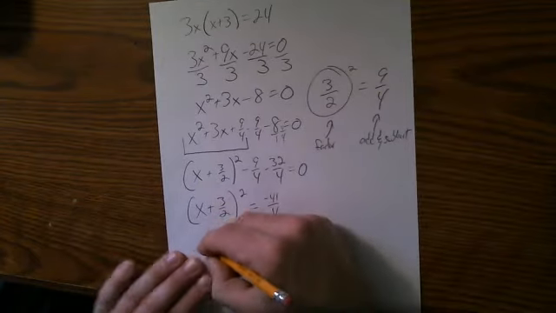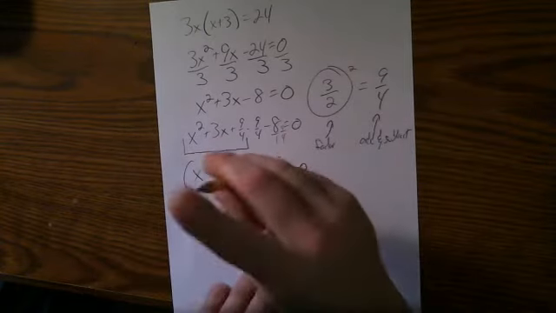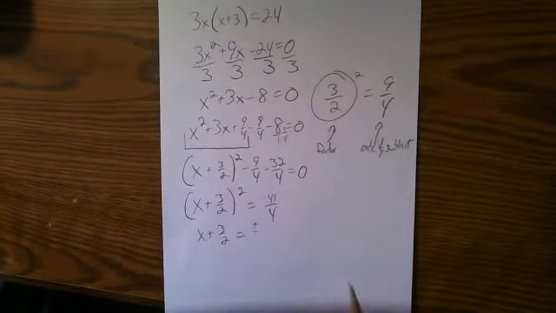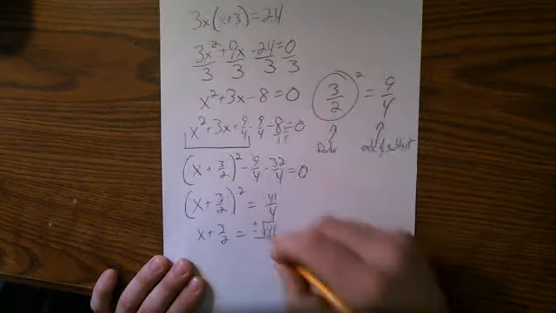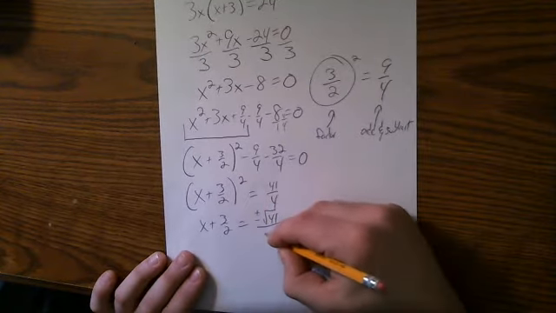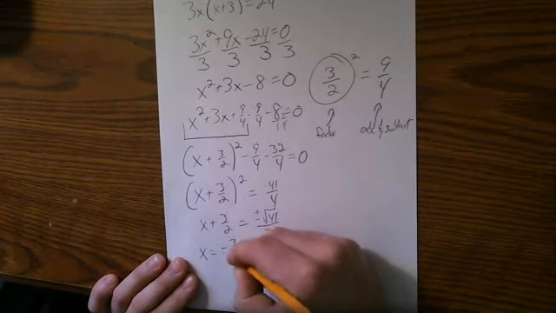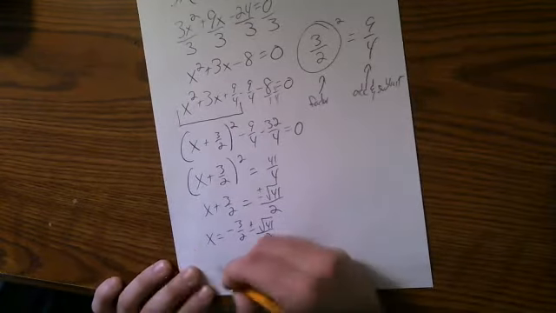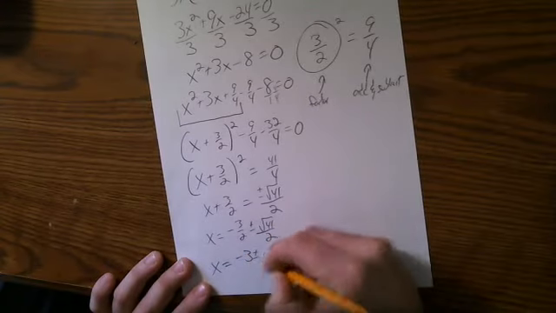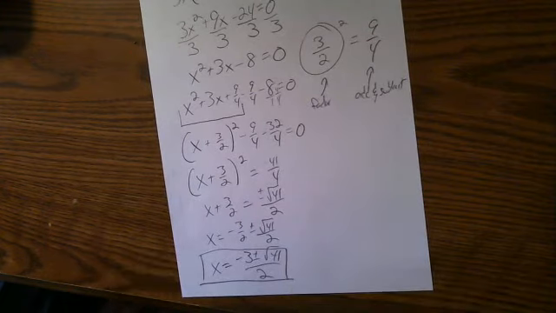And now we'll take the square root of both sides. Positive, negative. Well, there was negative over here. I should have had a positive here. Sorry about that error there. Negative over here. I added it to both sides, so it's a positive radical 41 over radical 4, which is 2. And then lastly, we'll subtract 3 over 2 from both sides. Plus or minus radical 41 over 2. And let's just express this as one fraction so that it kind of looks like a quadratic formula solution. X equals negative 3 plus or minus radical 41 over 2.